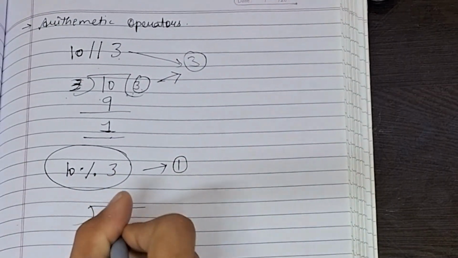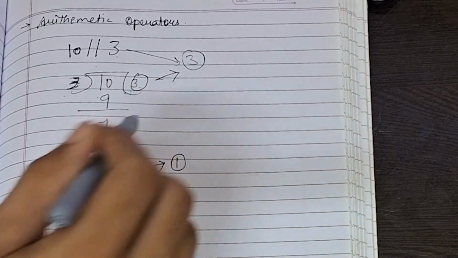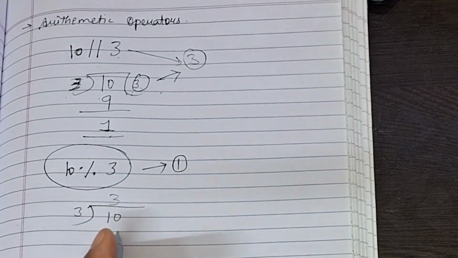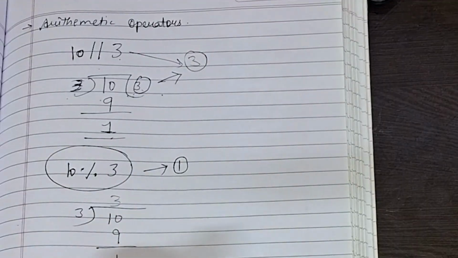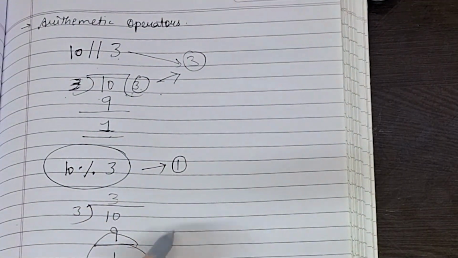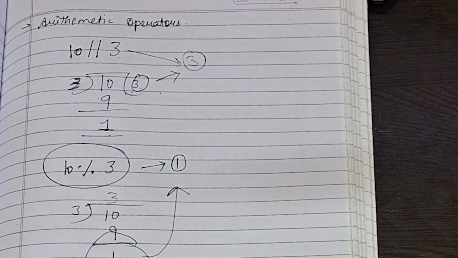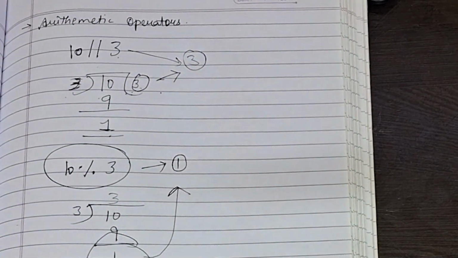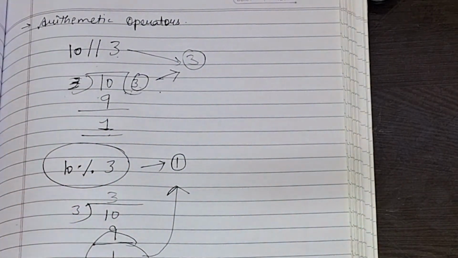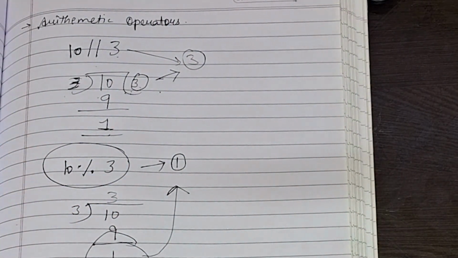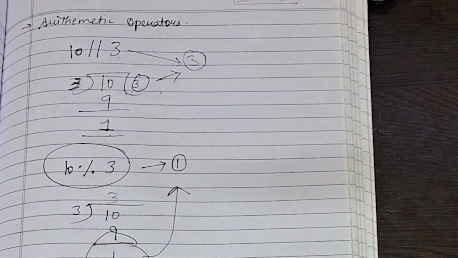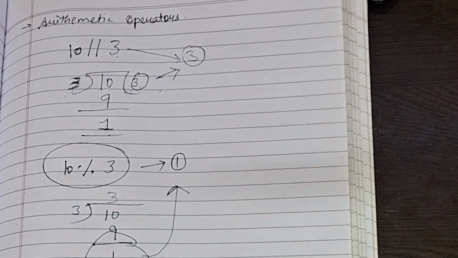So we will divide 10 by 3, simple division like we have done earlier. It will go 3 times. Here 9 will come and we will get 1 as remainder. So whatever the remainder is, it will return that. What does modulus mean? Whatever remainder comes, it will simply return the remainder. It will not return the quotient. The quotient will only be returned in division or floor division, but in modulus we will get the remainder as the output. So this is the difference between division, floor division, and modulus.